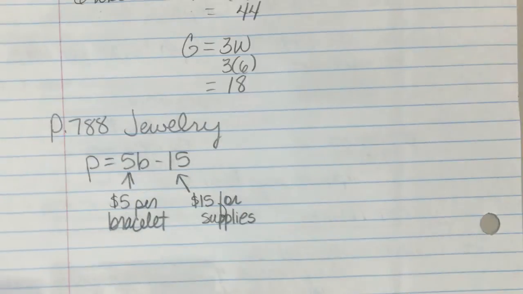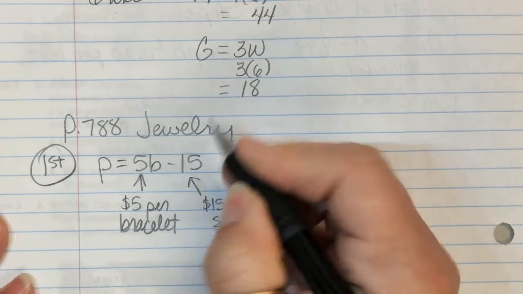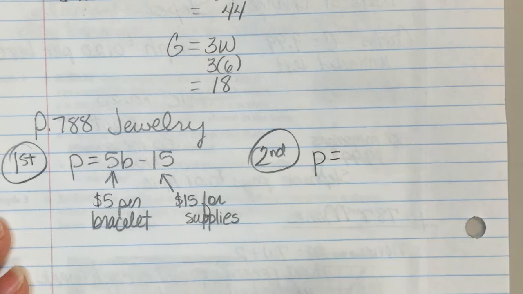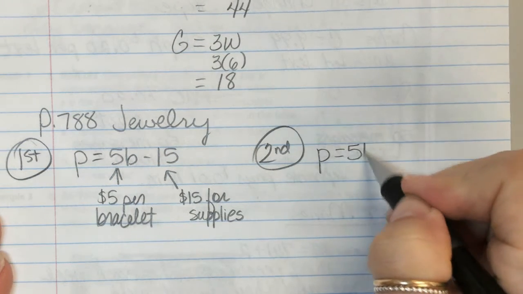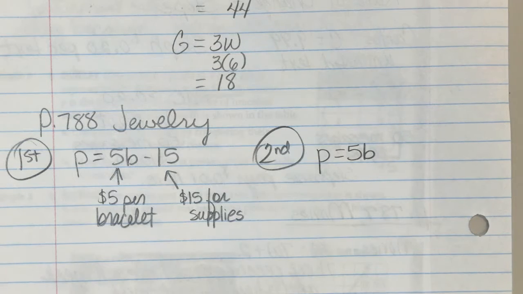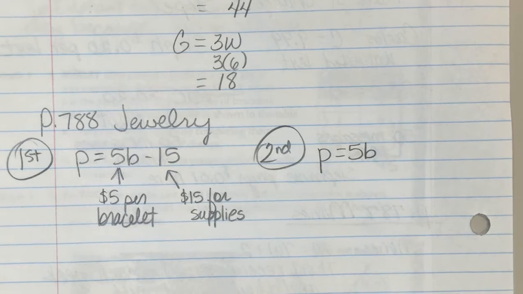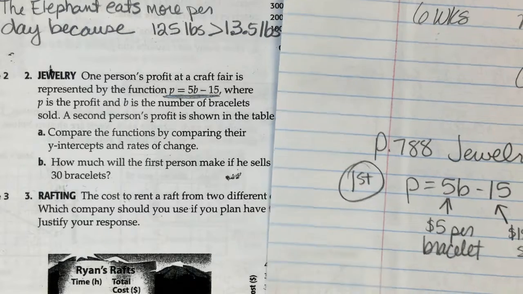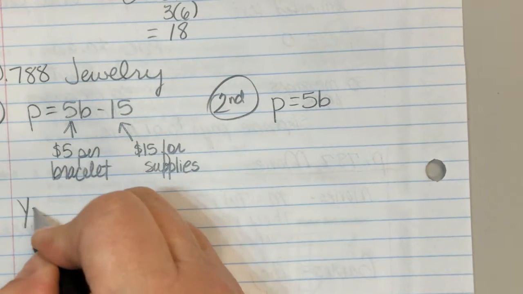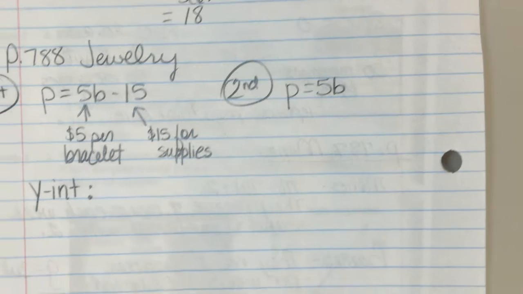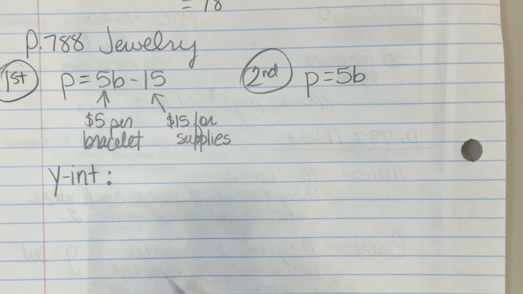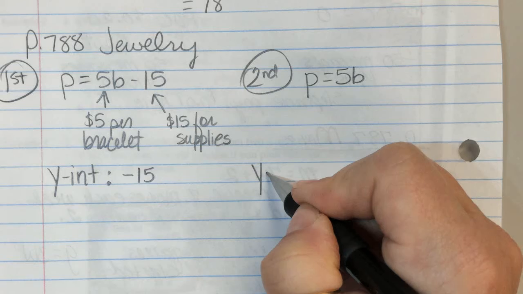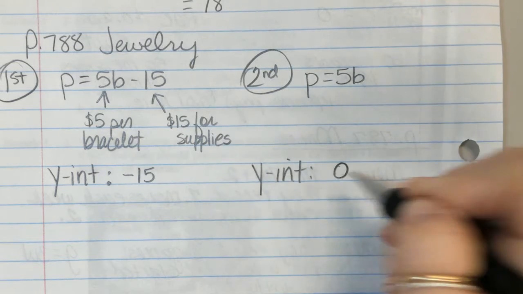So this would be the first person. The second person's function would look like what? Profit equals, yeah, just 5B, because she didn't have any additional costs or anything. So just $5 per bracelet. Okay? So what it says is compare their y-intercepts and their rate of change. So what's the y-intercept for this first person? What? Yeah, negative 15. She started out owing. This person's y-intercept was what? 0. Y'all are catching on.